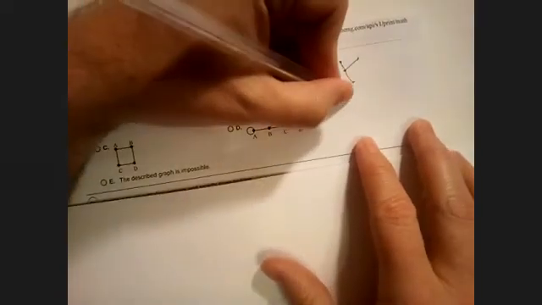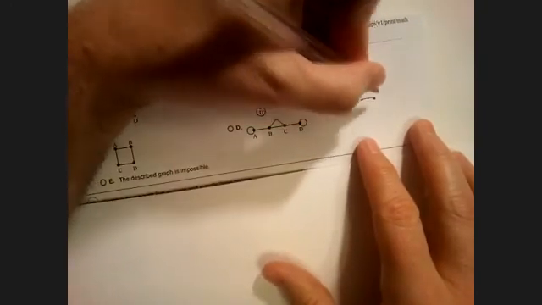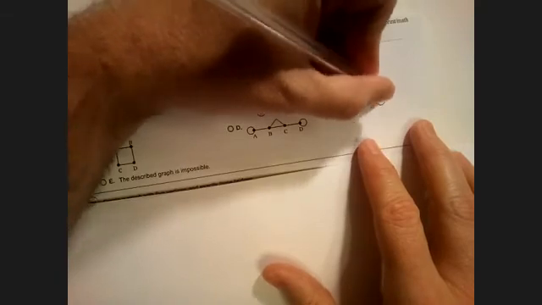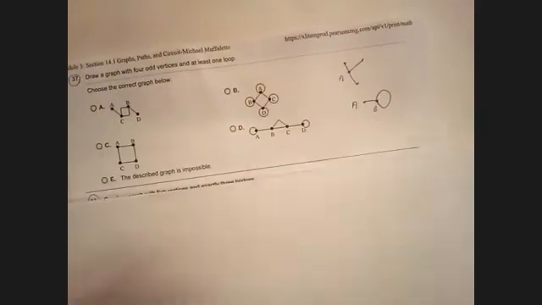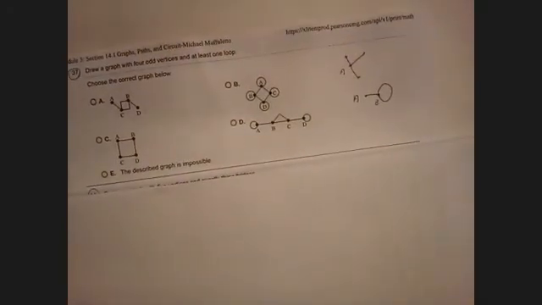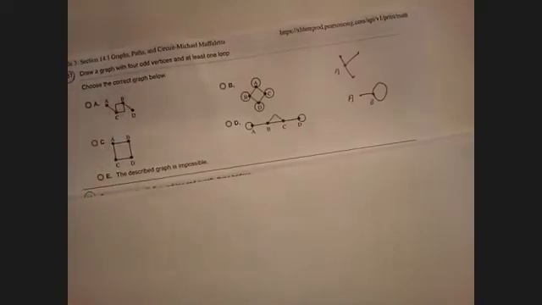Another possibility is if there was a loop. So this loop B has 3, is odd. Okay, so we're looking for 3 of the vertices to be odd and at least 1 loop.